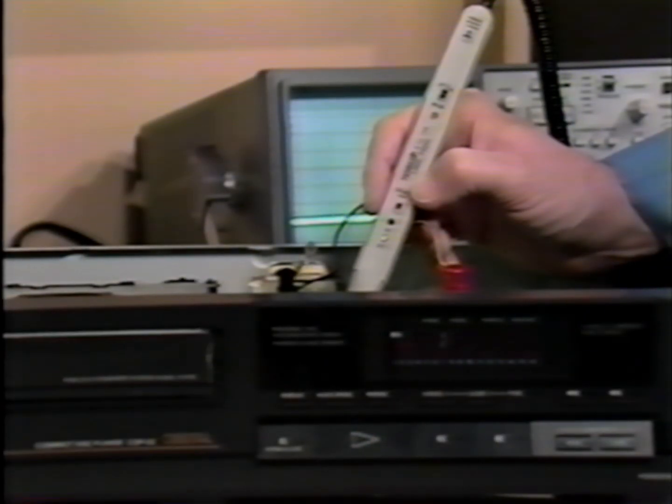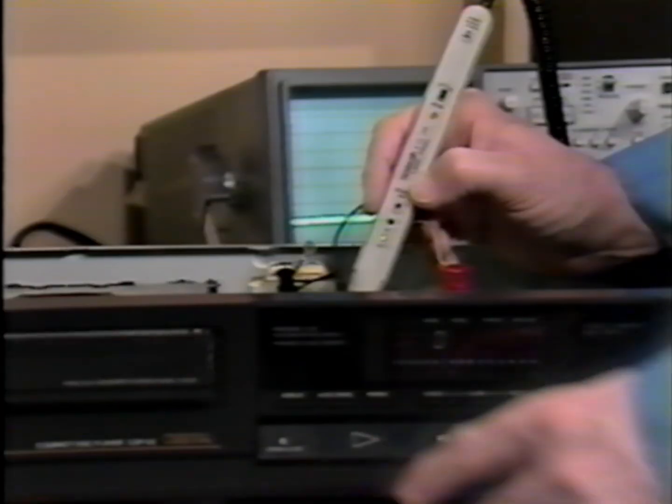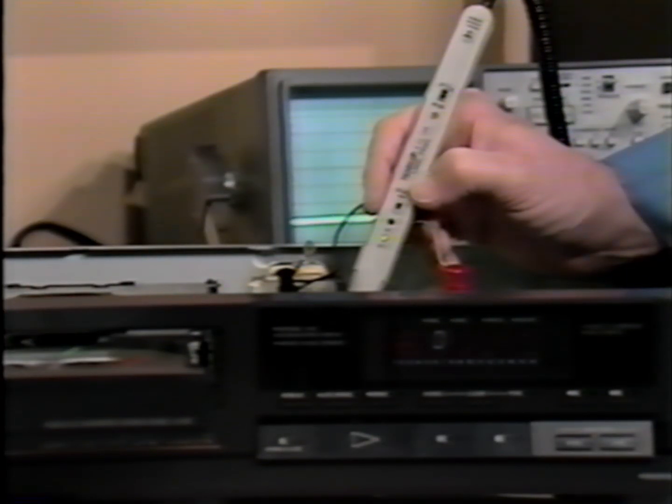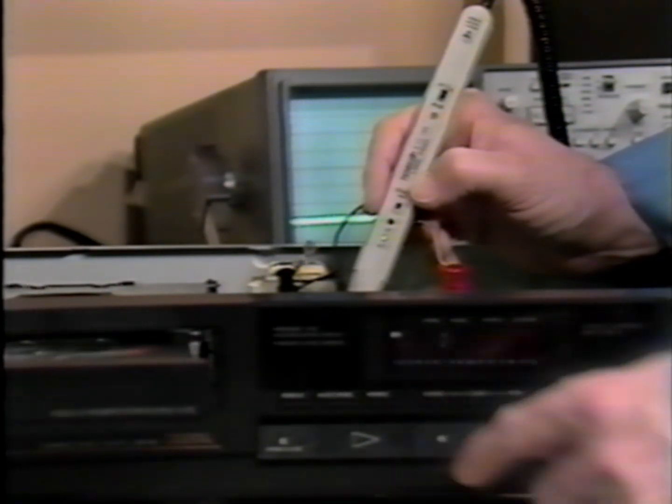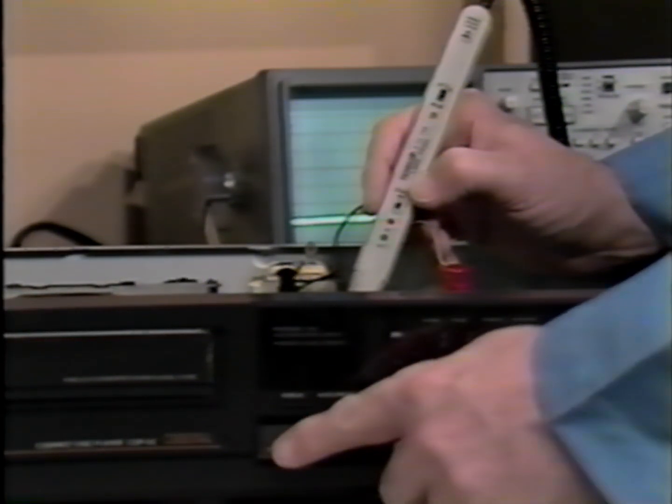Here again we see a simple single-bit signal controlling operation of the unit through an input line on the microprocessor. And once again, the test is to simply monitor the FOK line with a disc in the player while the unit is being turned on or placed in the play mode.